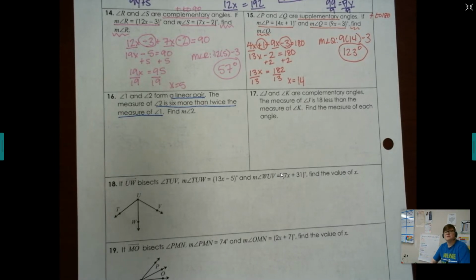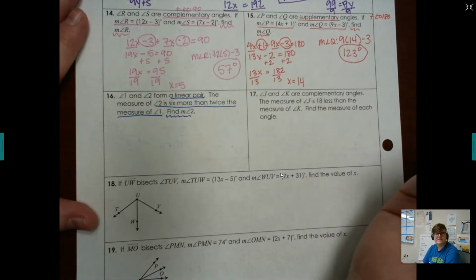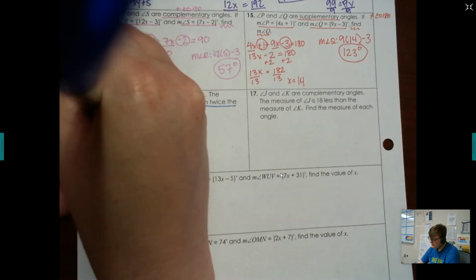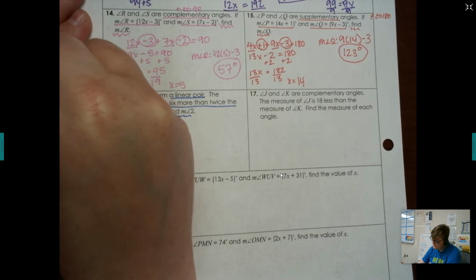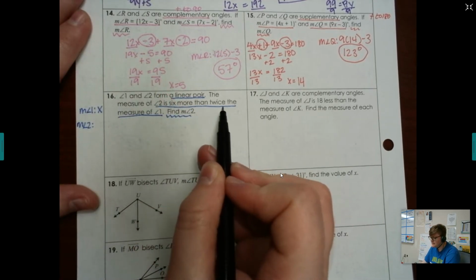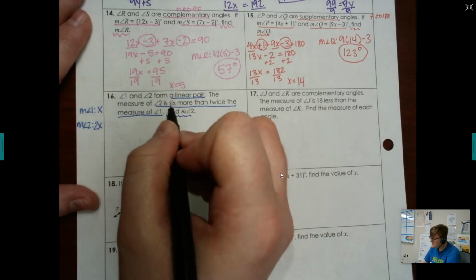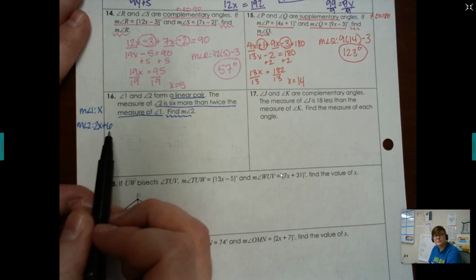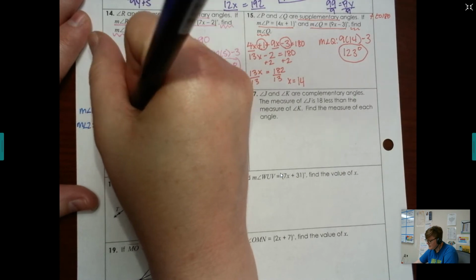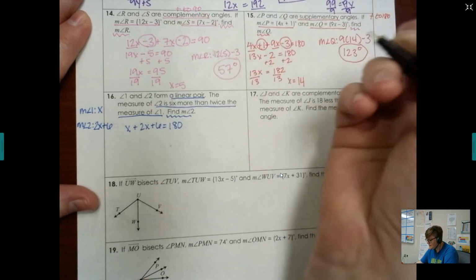Okay, so we are trying to find the measure of angle 2 in this one. So I'm going to assign angle 1 the value x. And for angle 2, it says it's 6 more than twice that. So twice means 2 times. So 2 times x. 6 more than means add 6. So if we're having a linear pair, one of our angles is x, the other is 2x plus 6. We can write x plus 2x plus 6 equals 180.